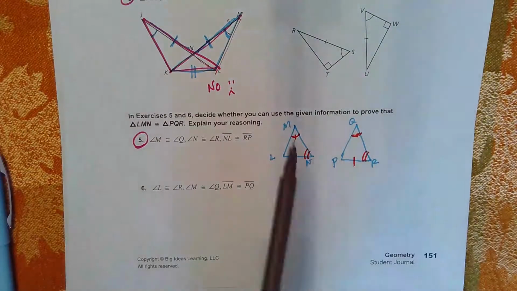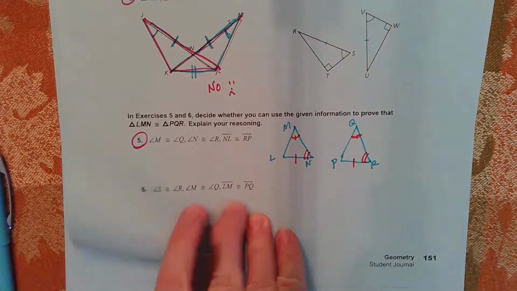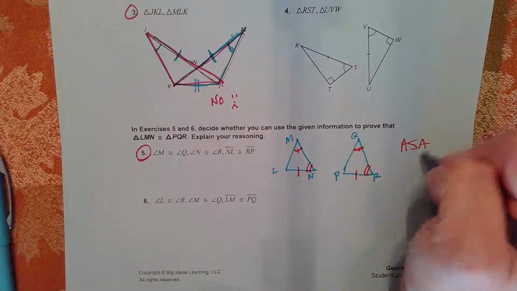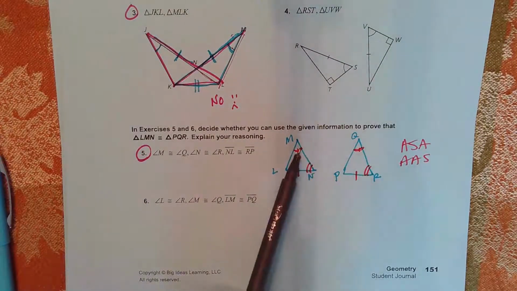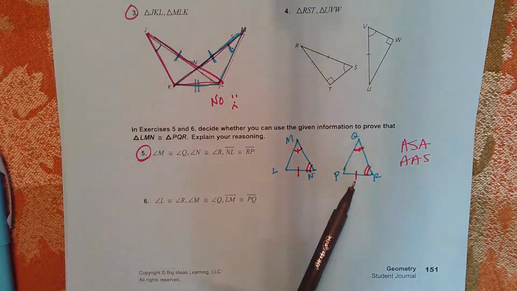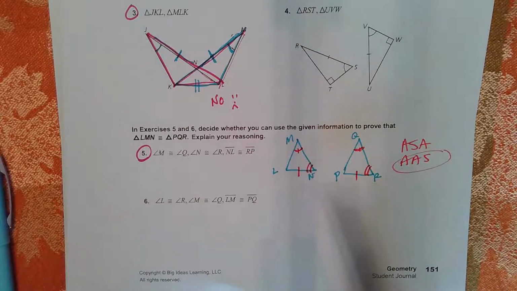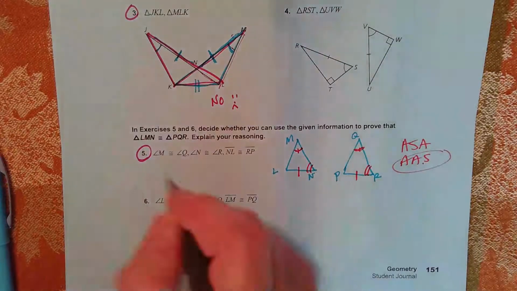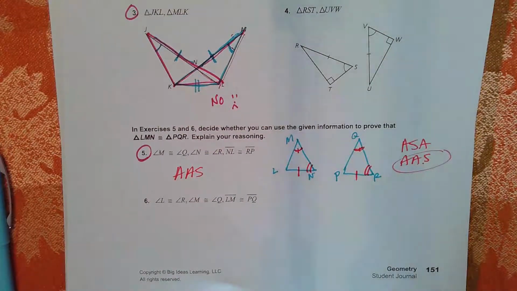All right, so it looks like I have two angles and a side. The only theorems that deal with two angles and a side are these two: angle, side, angle, or angle, angle, side. Let's see if I have either one of those. Well, it looks like I have an angle, and a side. An angle, and a side. So I'm going to say it's this one, because the side is not between my two angles. My explanation is my picture, but my explanation is the fact that I have angle, angle, side.